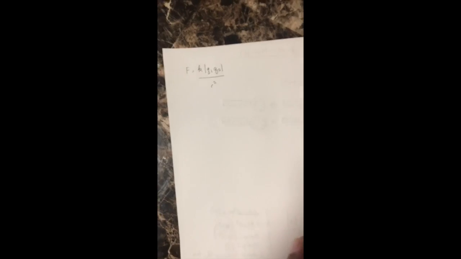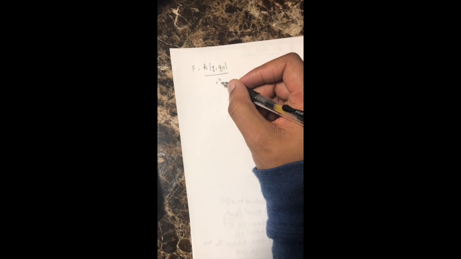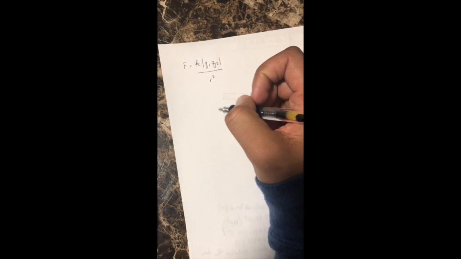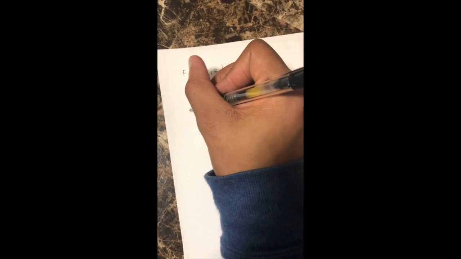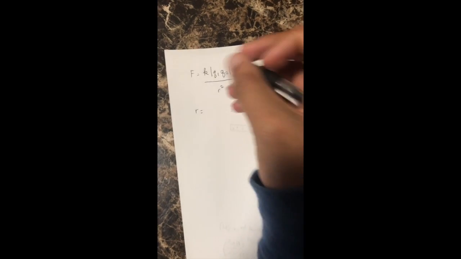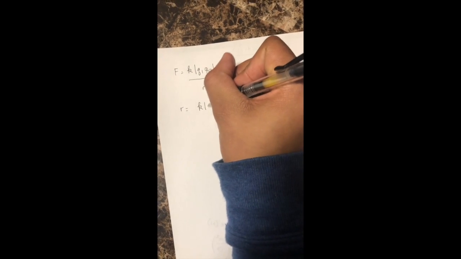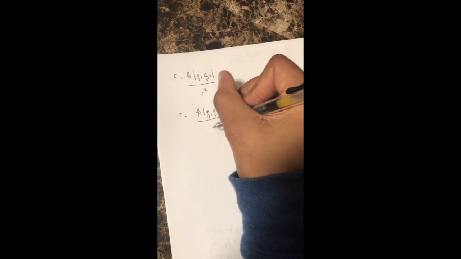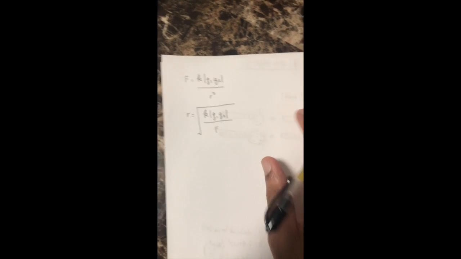Now there's a few things that I want to go over. If I wanted to solve for R, what I could do is cross multiply and then divide and take the square root. So R, and you can try this at home, R is equal to this equation right here.